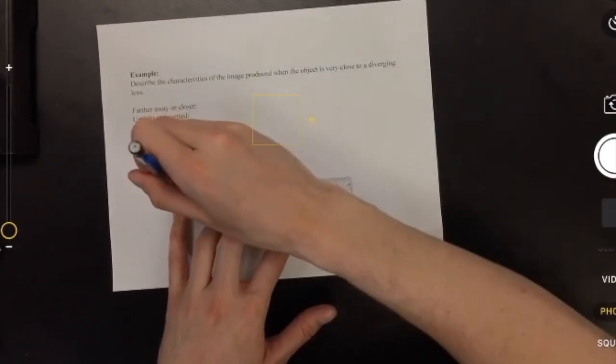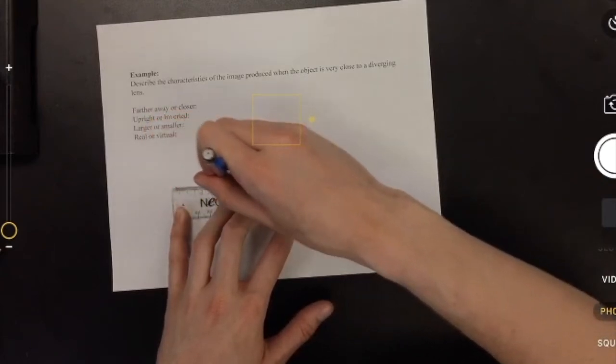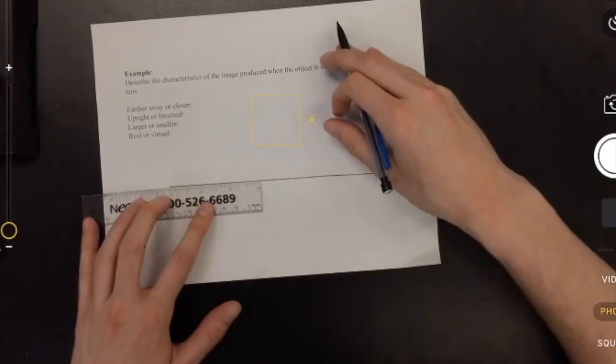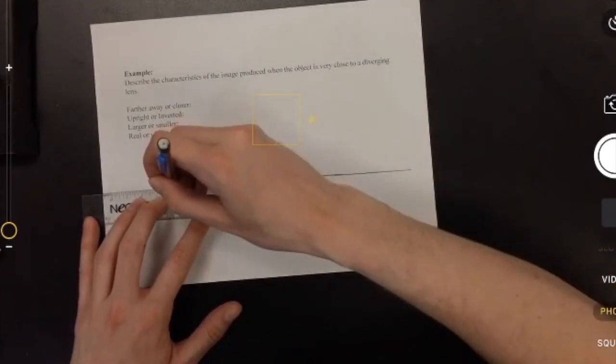Just a test tip there, right? Don't need to draw a ray diagram if you know all that stuff and you're pretty confident on it. But being able to fall back on drawing the ray diagram, right, is important as well.